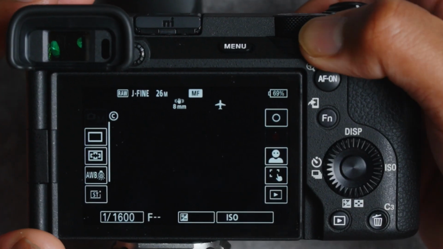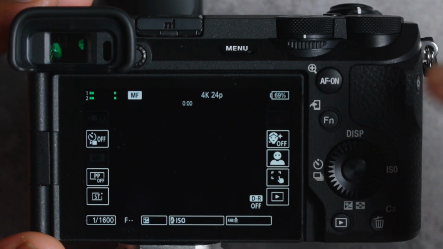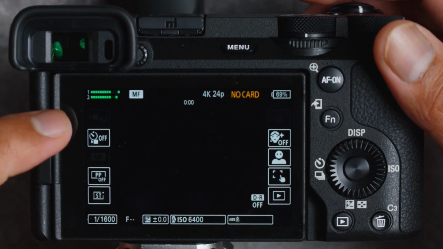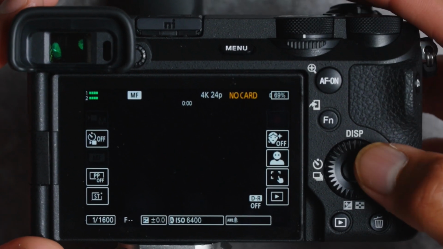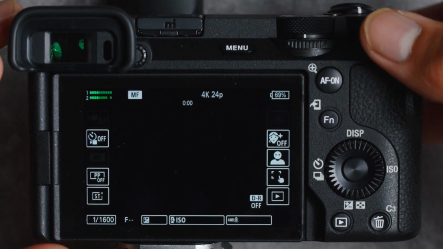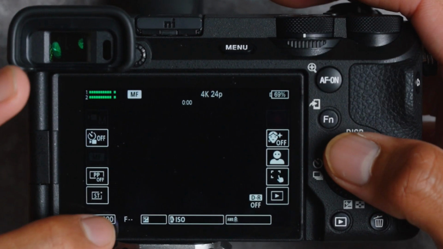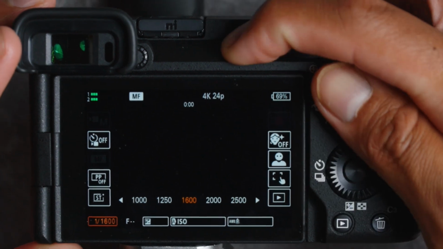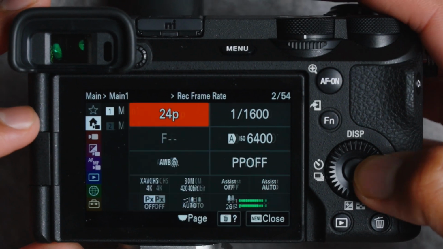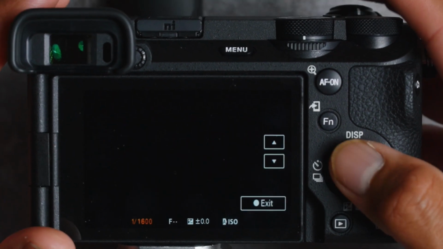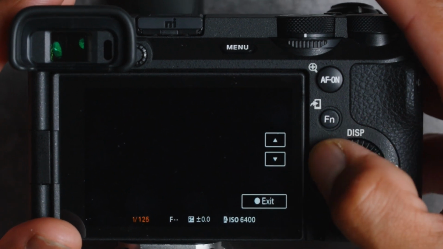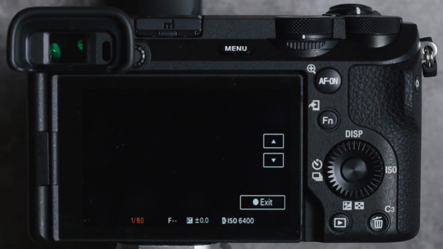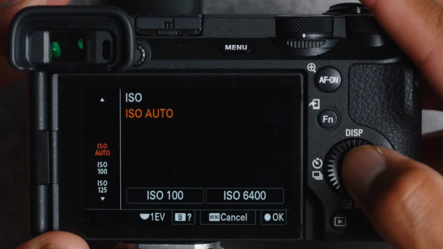We're gonna move our dial here on the side. Yep, that's video. You can already see the sound here. And this is what we're gonna do: I'm going to program my video settings. It's in the menu here. We're gonna choose 24p. And I like to record at 1/50th of a second, following that 180-degree rule.